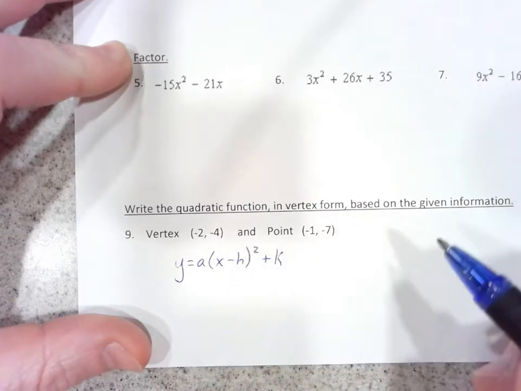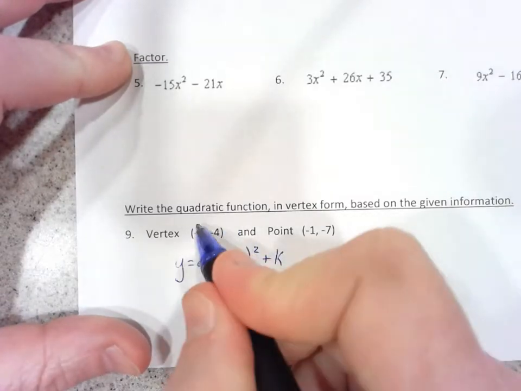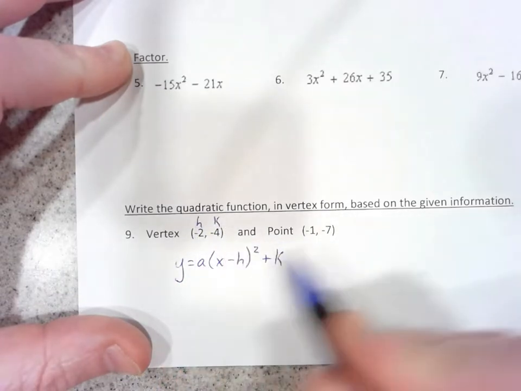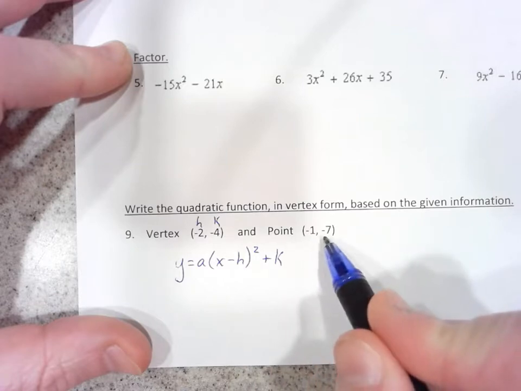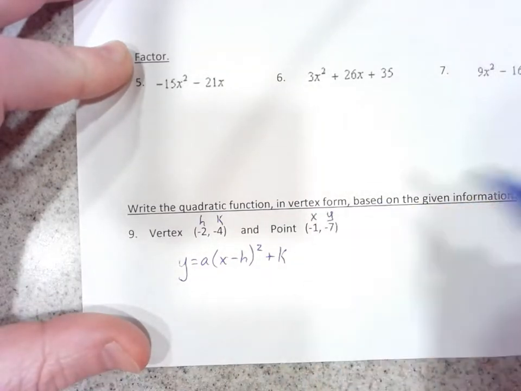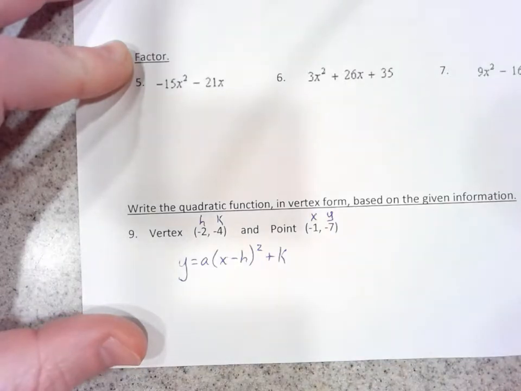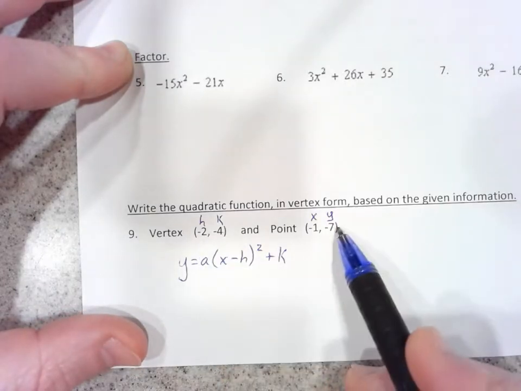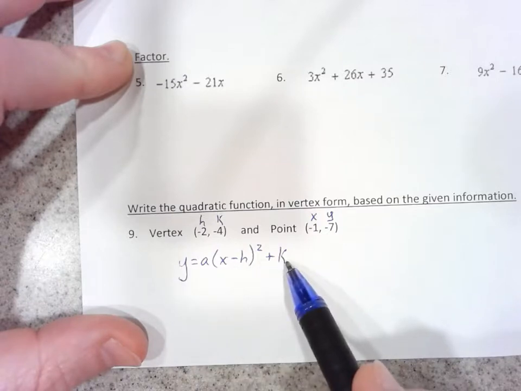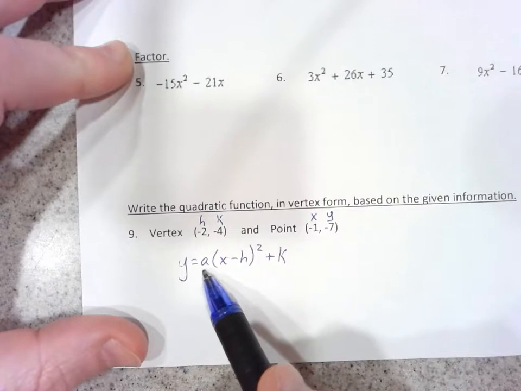We're given the vertex, which tells me my h and my k value. The extra point is just an x and a y value that are found somewhere on the graph. And so by plugging these 4 numbers in for y, x, h, and k, we then will have an equation with just a that we can solve for a.